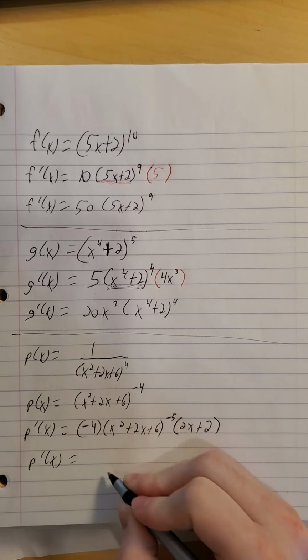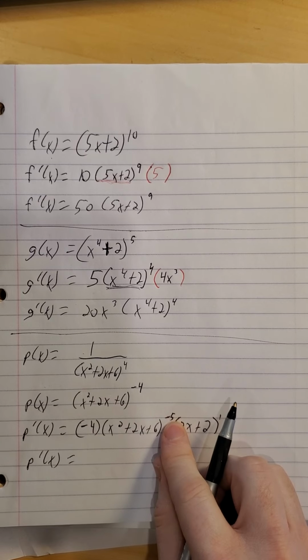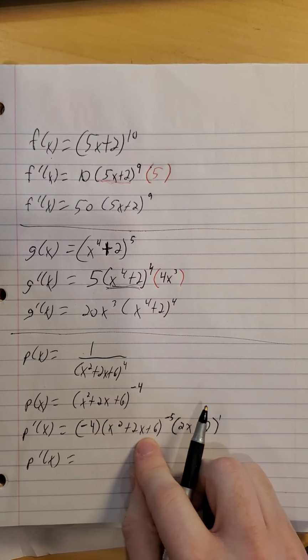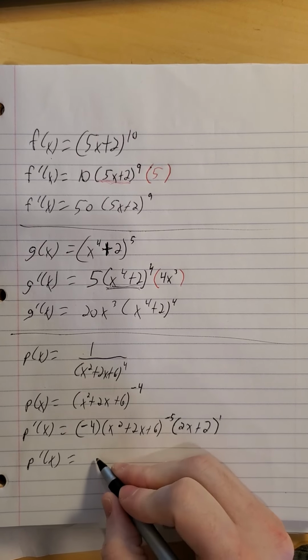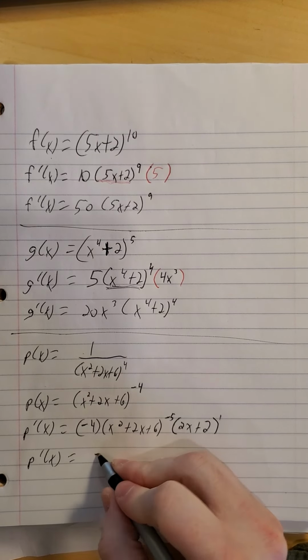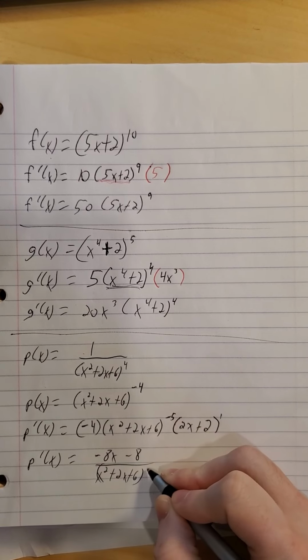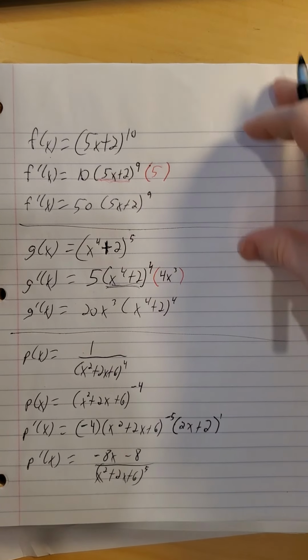we can go ahead and multiply the -4 with this stuff since it's only raised to the first. This one raised to the -5th, I cannot distribute here. So we'd have -8x minus 8 over x squared plus 2x plus 6 quantity raised to the 5th power.